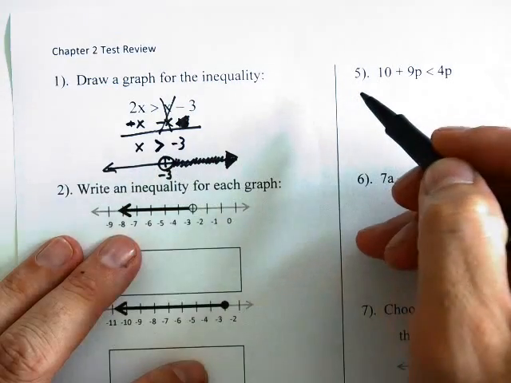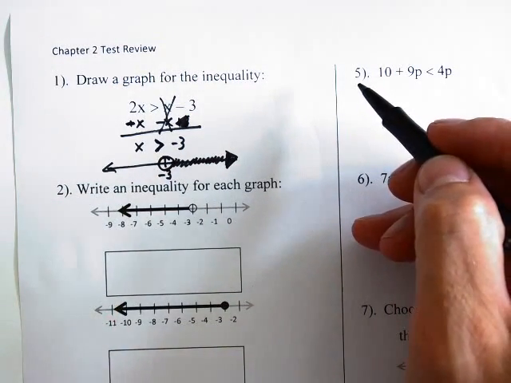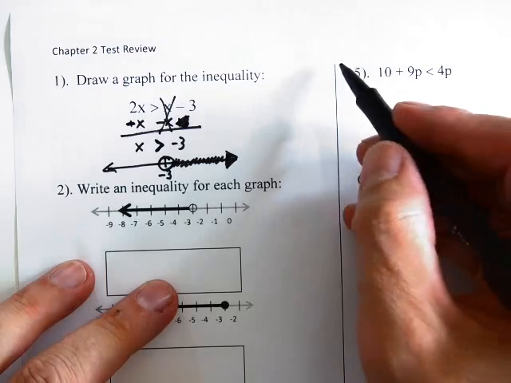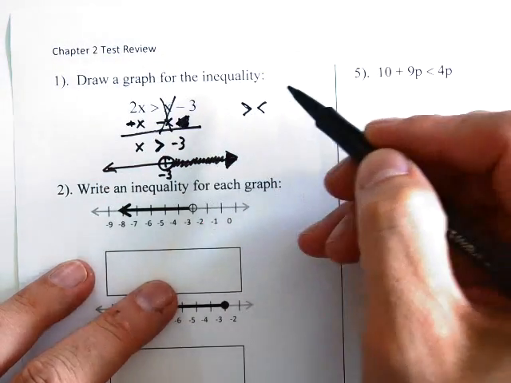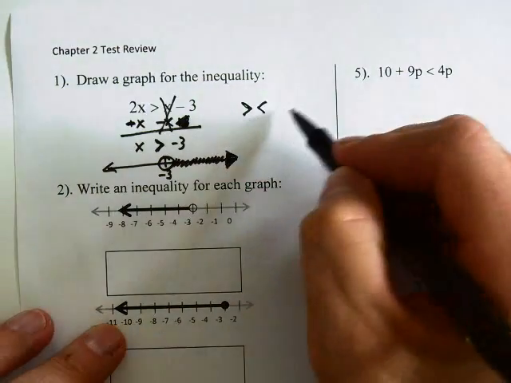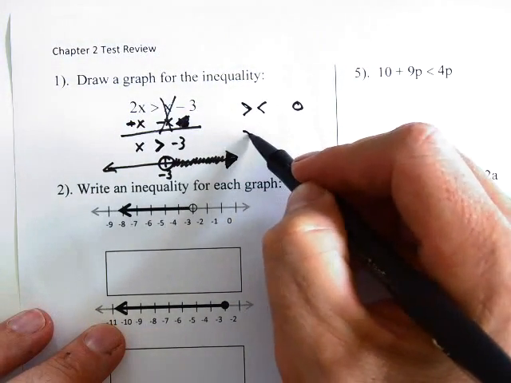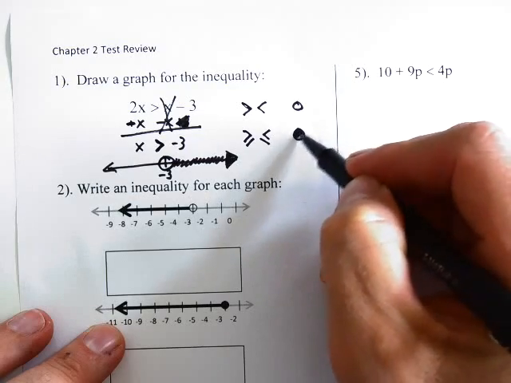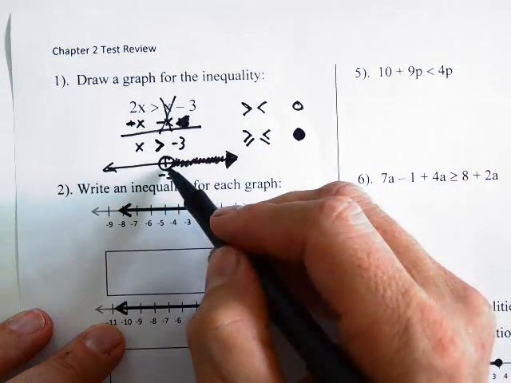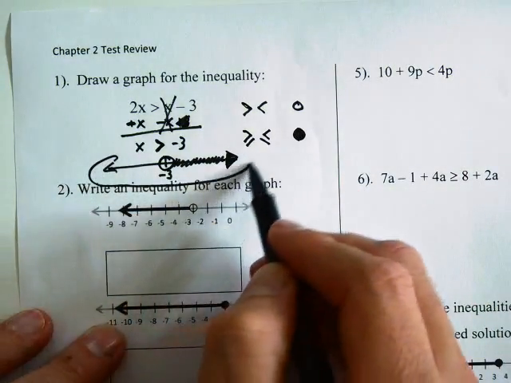Certainly we're going to put a circle there, but the question is, do I fill it in or not? And the answer is not. When the sign is greater than or less than, you use an open circle. But when it's greater than or equal to, less than or equal to, we use a closed circle. This is an open circle. And so there's our answer for number 1.